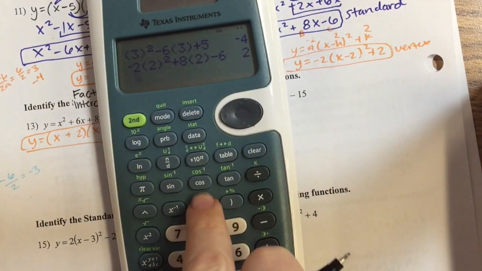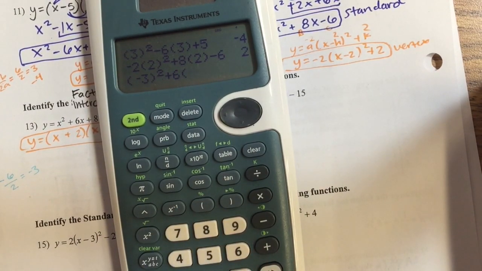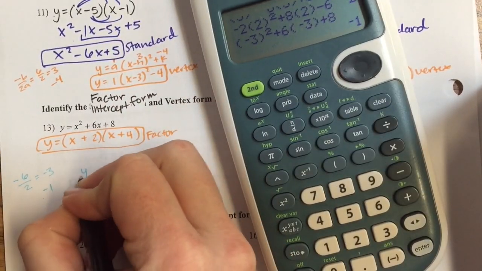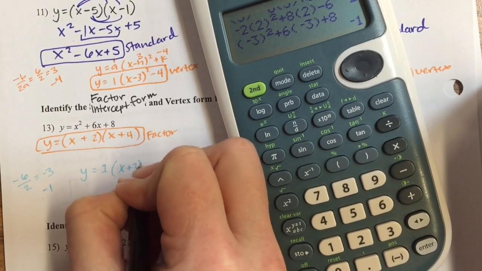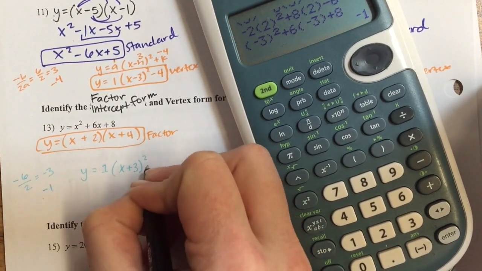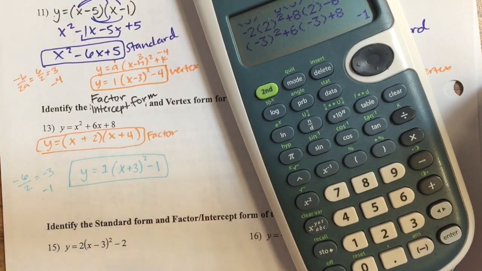Plug it in. Y equals a(x plus 3) squared, because it changes signs to negatives, and then minus 1 is on the outside.